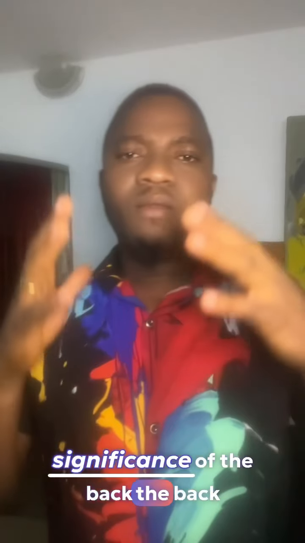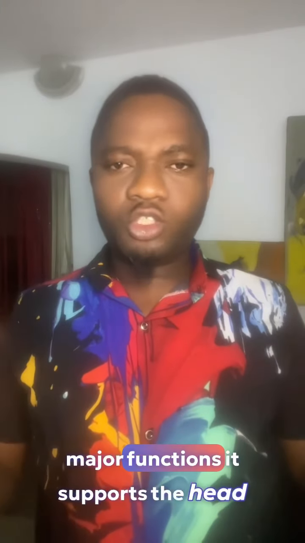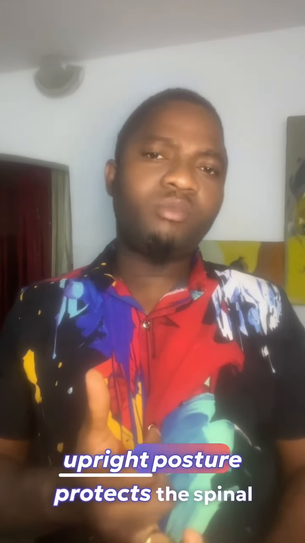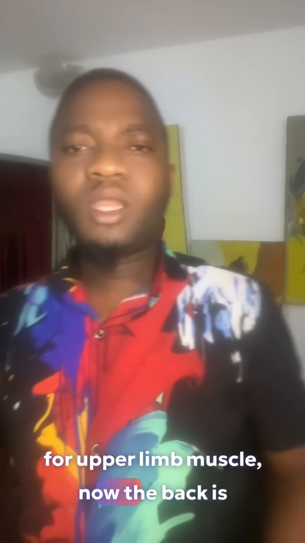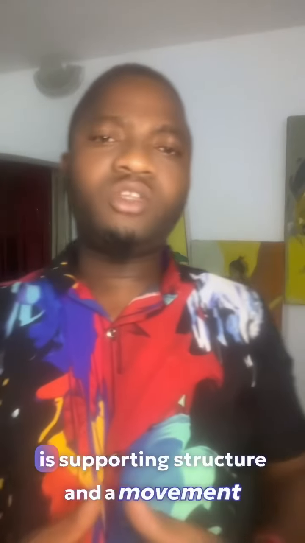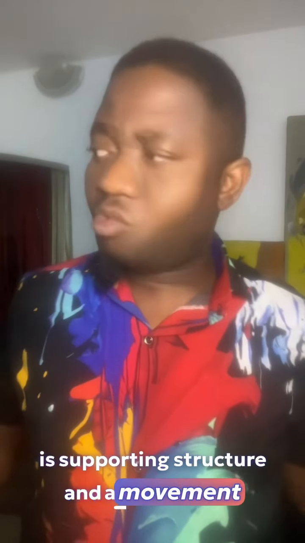Now, what is the functional significance of the back? The back performs five major functions. It supports the head and trunk, maintains upright posture, protects the spinal cord, allows movement of the vertebral column, and also serves as an attachment site for upper limb muscles. The back is therefore both a supporting structure and a movement apparatus.